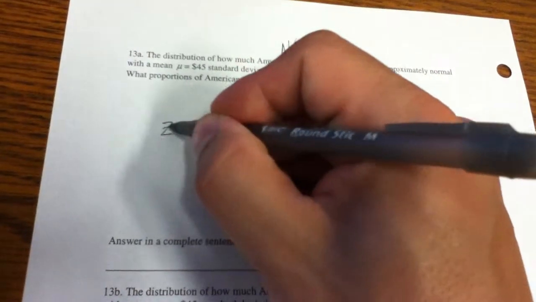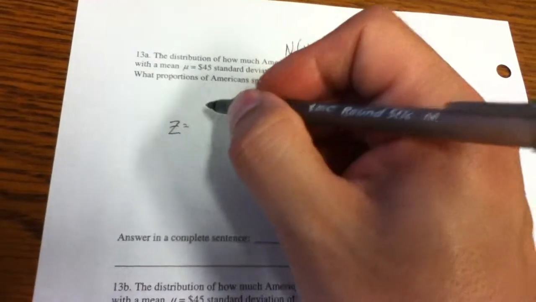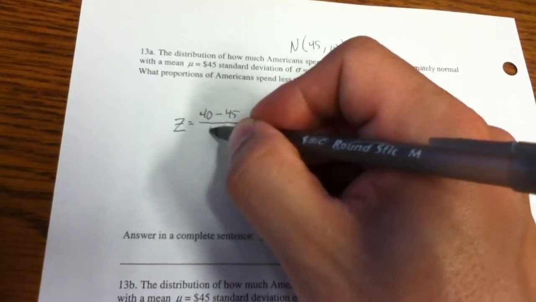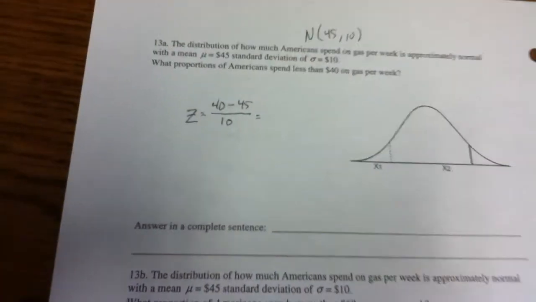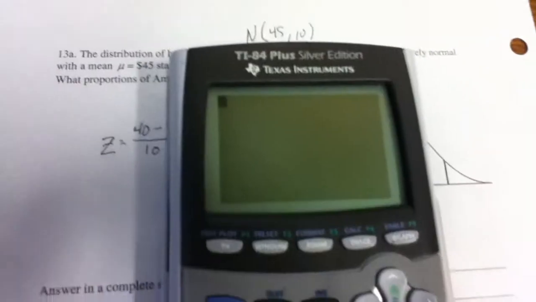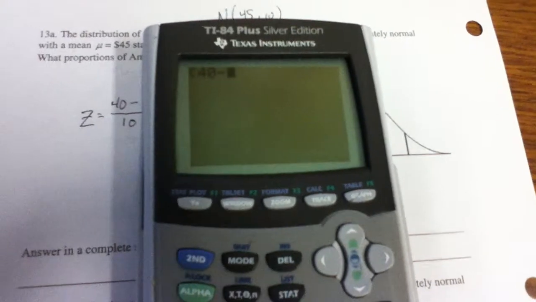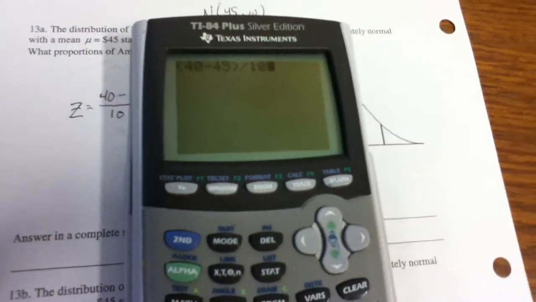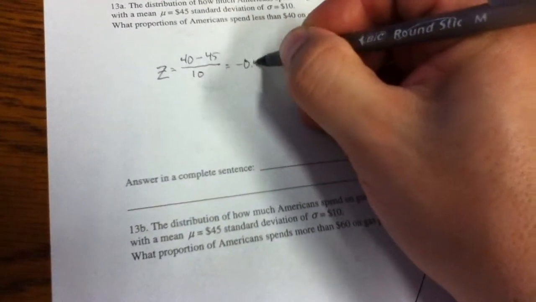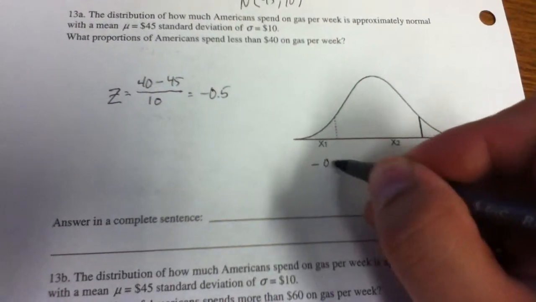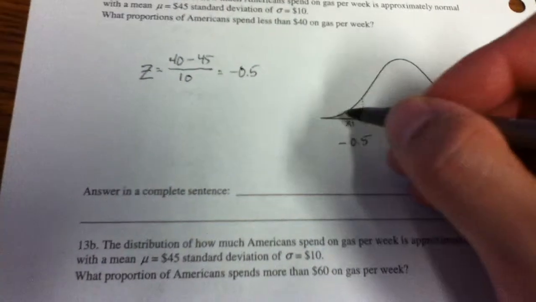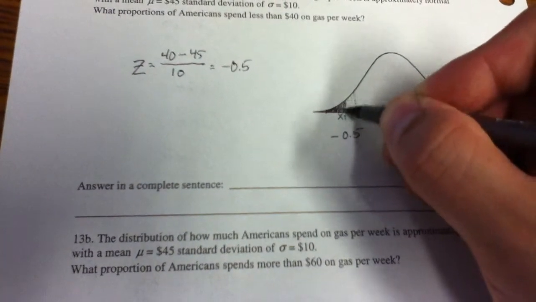So, we're going to first find our z-score. $40 goes first, minus the 45, divided by the standard deviation of 10. Put that in our calculator. Be careful typing it incorrectly. It would be parenthesis 40 minus 45, close parenthesis, divided by 10. We get a z-score of negative 0.5. Negative goes on the negative side. It's half a standard deviation to the left. And we're looking for less than, so we shade less than.